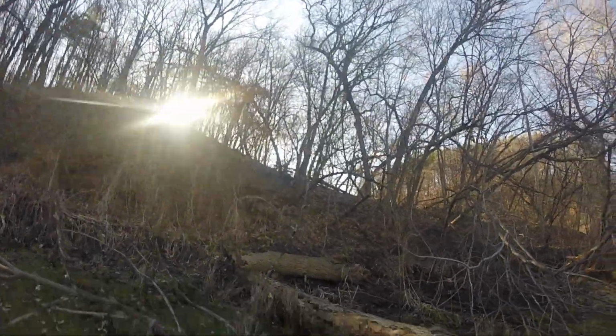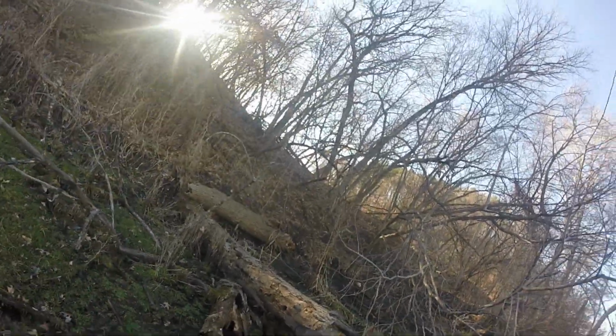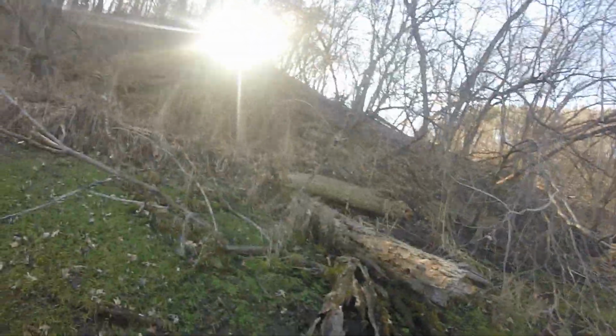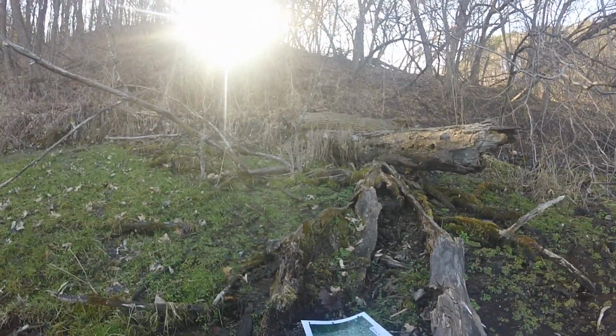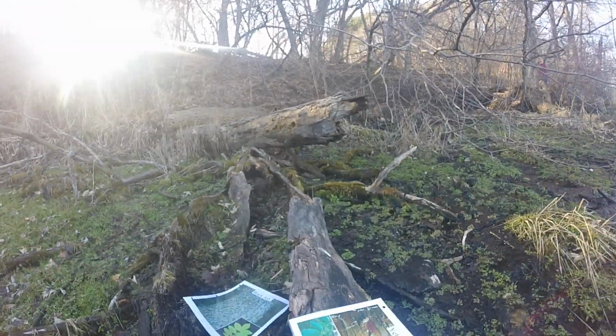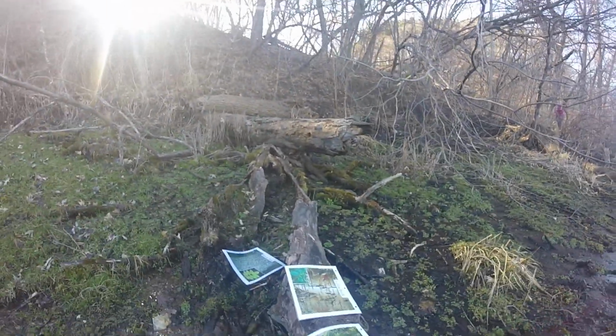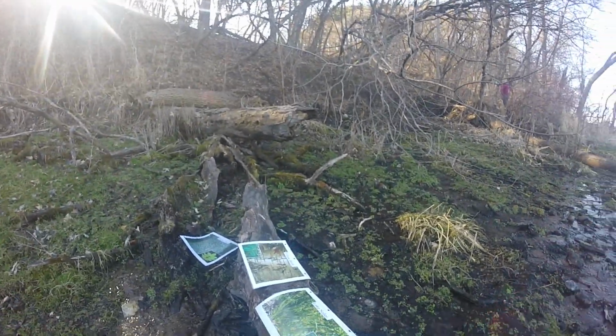Okay, now I'm just going to walk around a little bit and show you some of the unique plants that you might find here. Sadly, my photos went in the seepage. I'm just picking those up, and I'll be with you in a second.